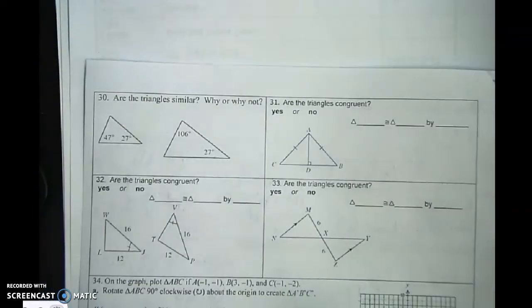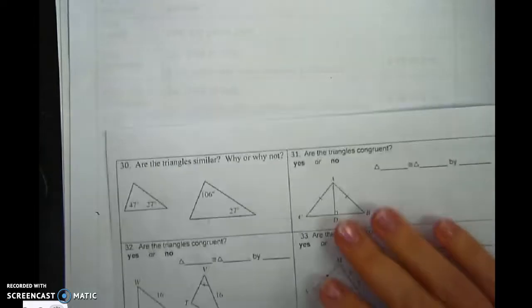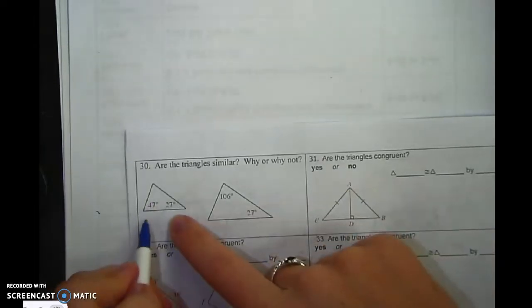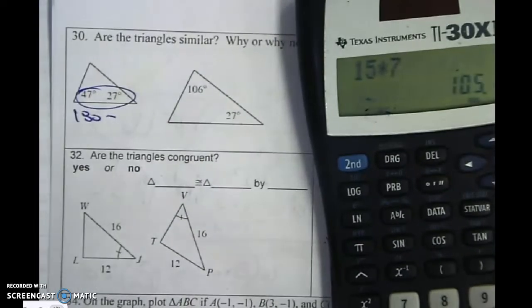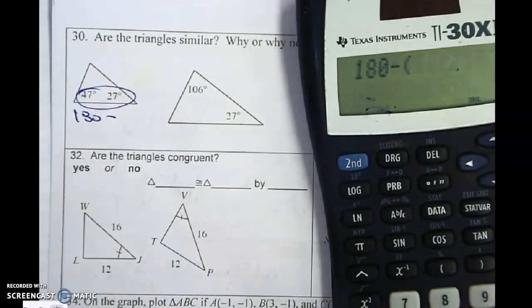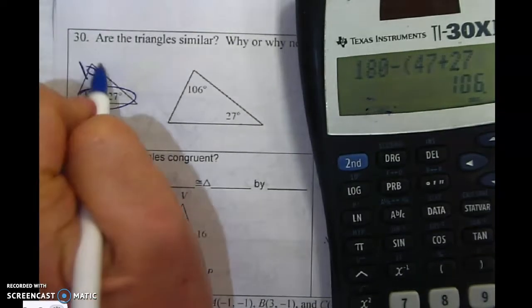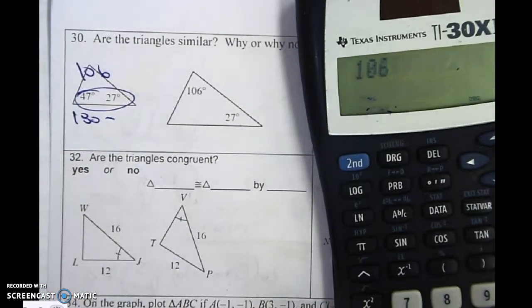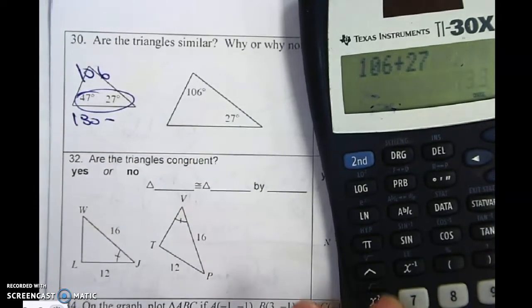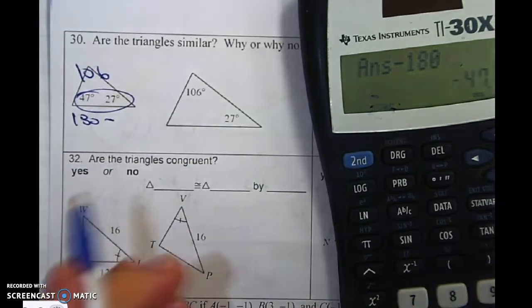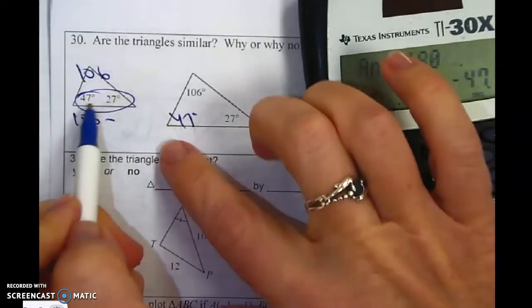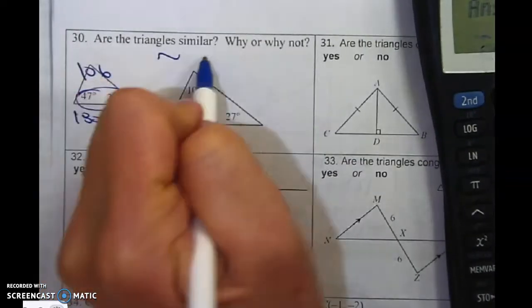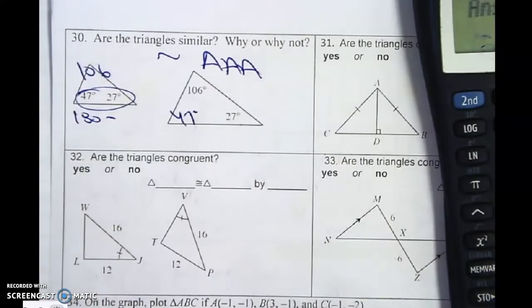Okay? All right, last page. This is not a short final. There are 40 questions on the final. Are the triangles similar? Okay, so I'm going to go 180 minus this. Let me zoom that in a little bit. So 180 minus 47 plus 27, and I get 106. And now 106 plus 27 minus 180, and I get 47. So let's see. Yep, they are similar by A, because you have all the angles.